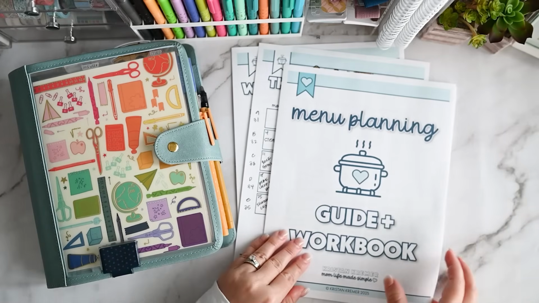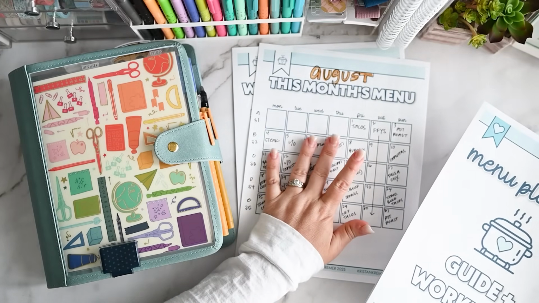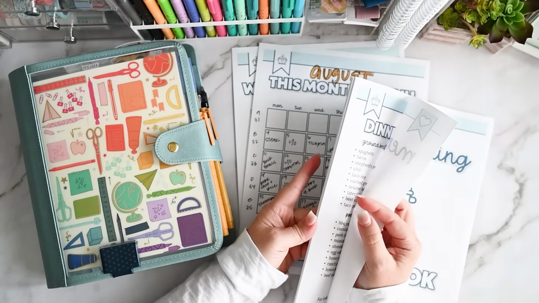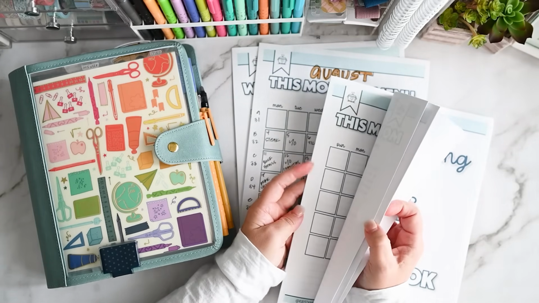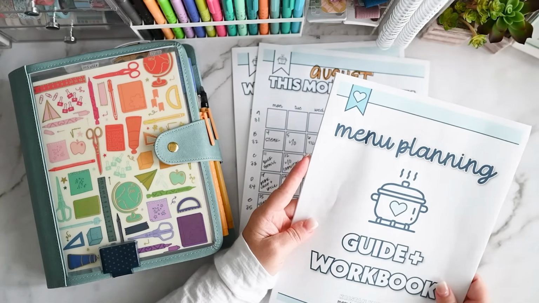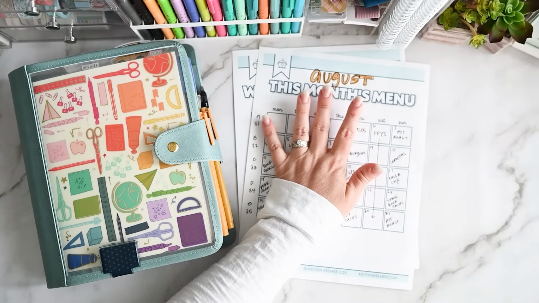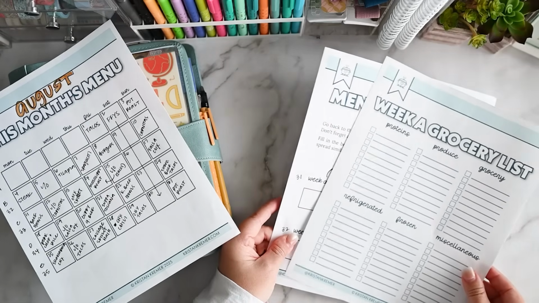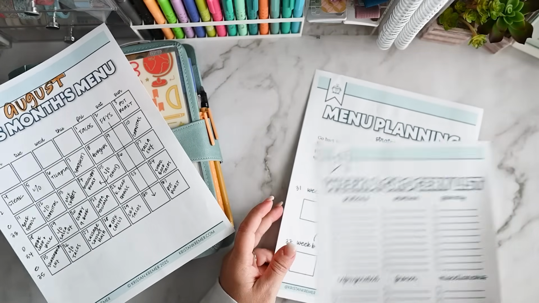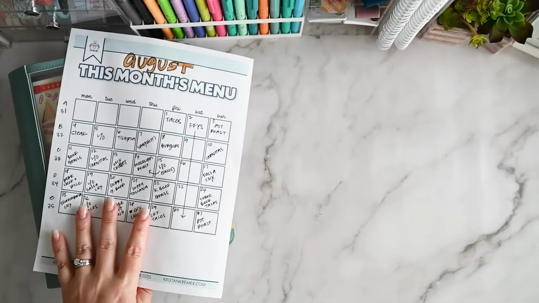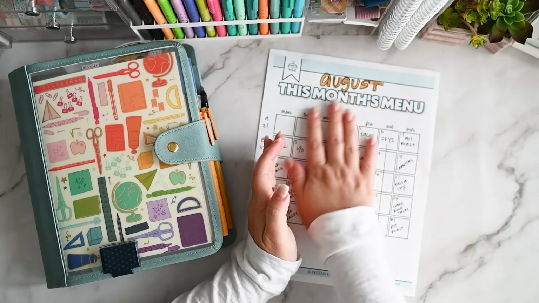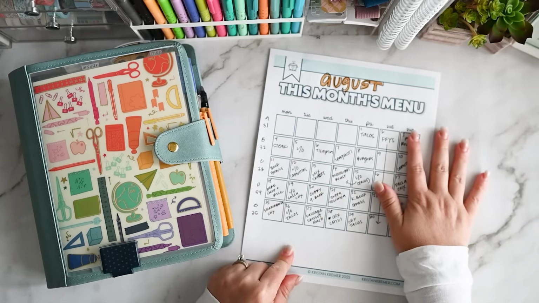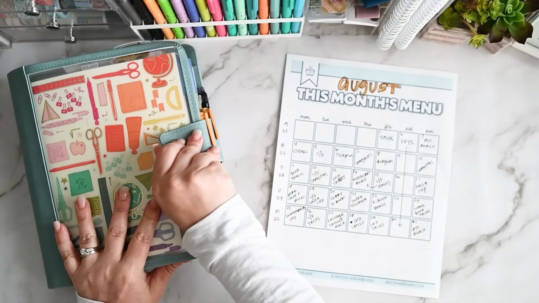So anyway, enough of the plug for the newsletter and the blog, but let's go to the menu plan. Basically, this has a bunch of ideas and strategies on how to menu plan and make a grocery list and stuff like that. But I just wanted to use this as a little scratch paper. And then I also have the grocery list and everything, and there's a weekly breakdown and stuff. I won't use it in this video, but I just wanted to show it to you. But this is the main reason I had that out. So this is August's menu, on scratch paper, I guess you could say.